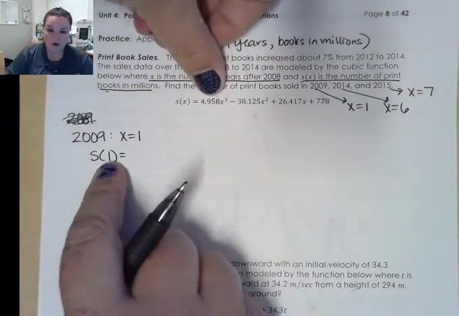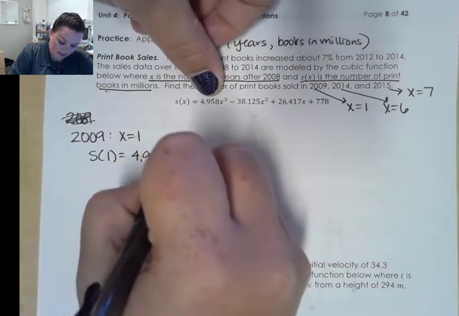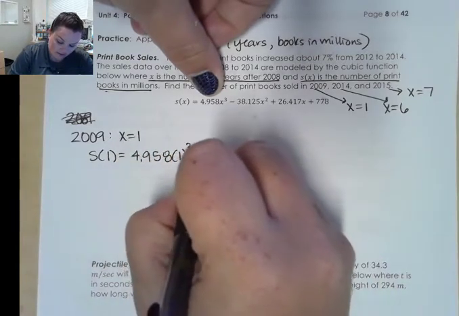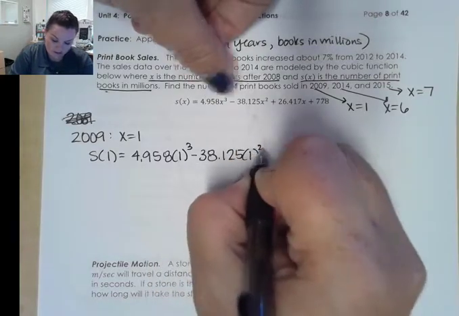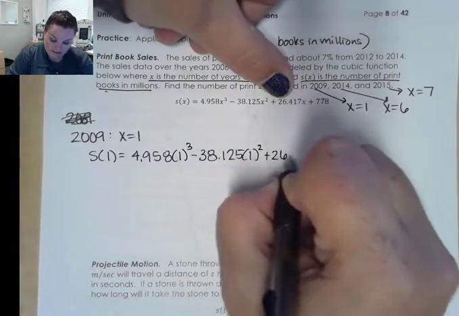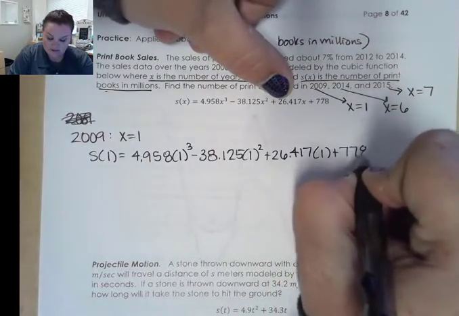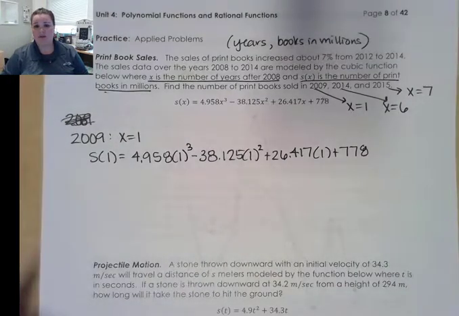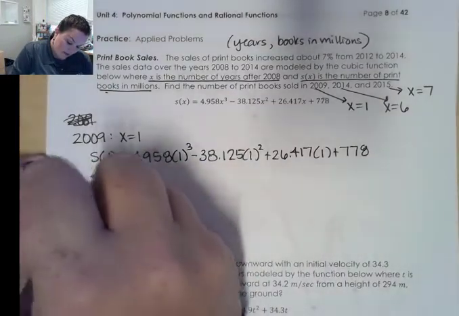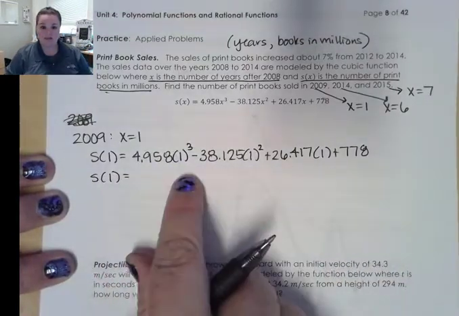When I plug a 1 into this function, I get 4.958 times 1 cubed minus 38.125 times 1 squared plus 26.417 times 1 plus 778. Now this is something we should be able to simplify on our calculator. I'm going to go ahead and just tell you what it equals because I believe in my heart that y'all can do this simplification.